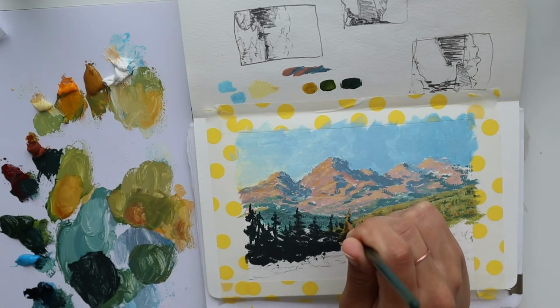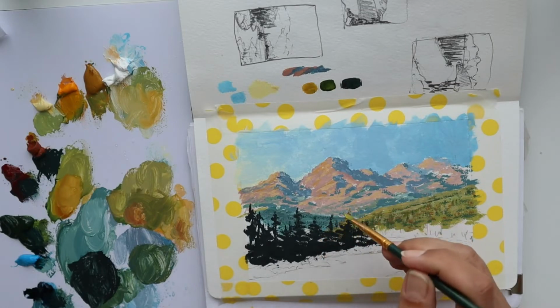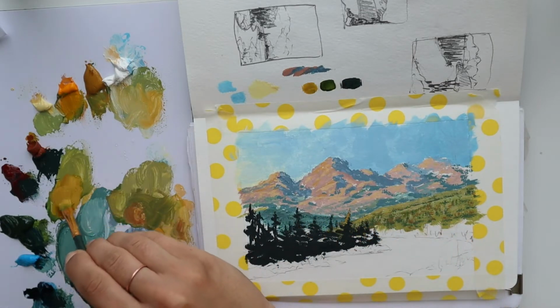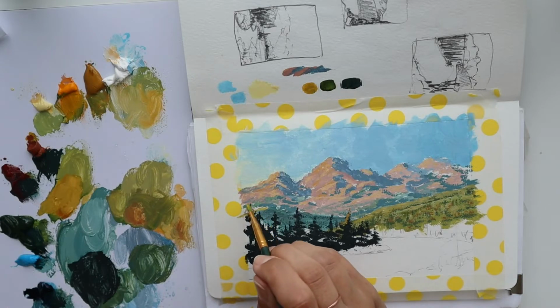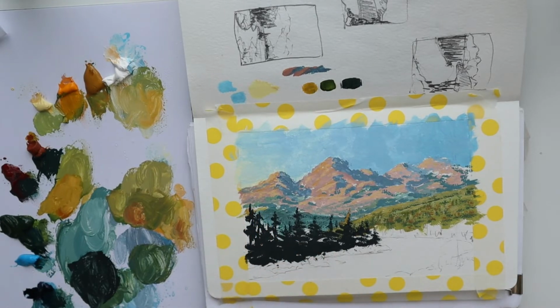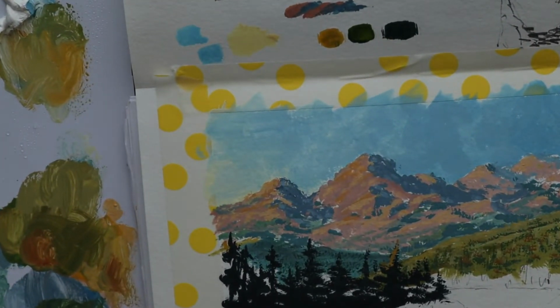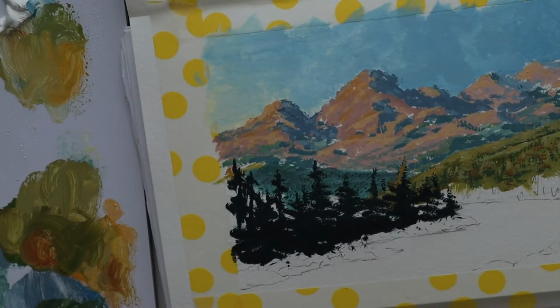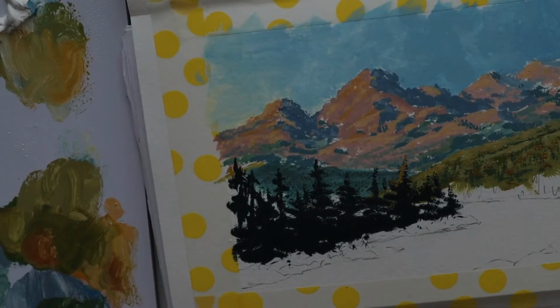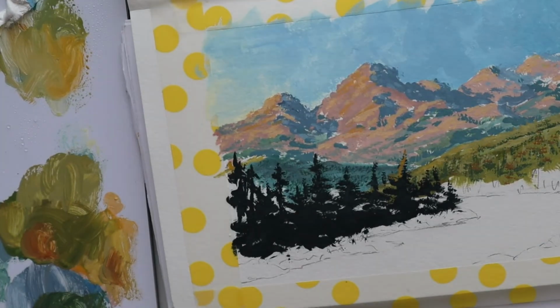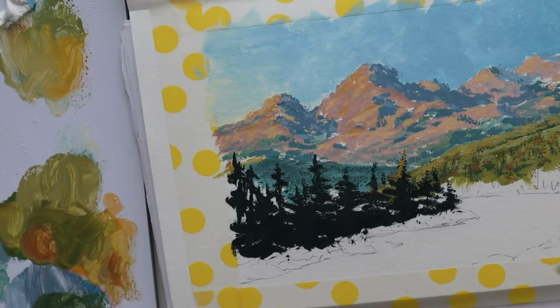And with the same brush, I'm just going to go around the structures that we have here. Let me zoom in a little bit and bring it closer, so you can see better what I'm working on.